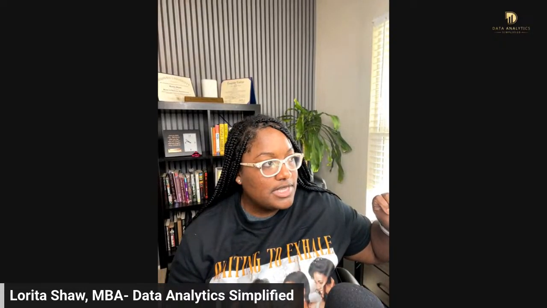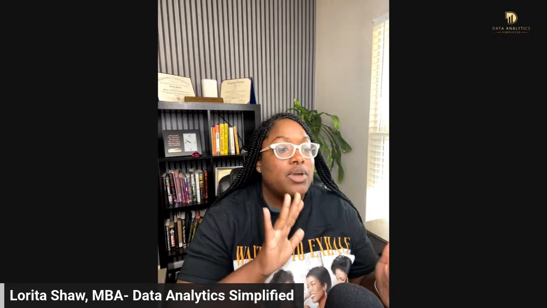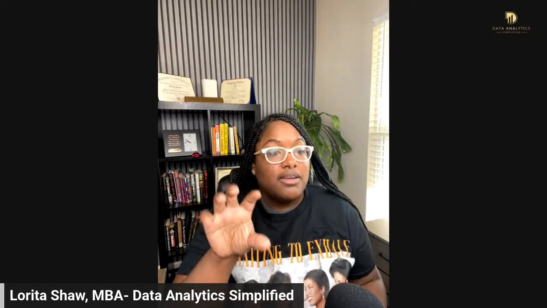And subqueries fall into that complex filtering part of data analysis. Now, we already talked about filtering, where we said where this column equals this, where this column equals that. That's filtering all day long. Those are conditions. Subqueries also fall under filtering as well, but it's more advanced. It's like a little step further.